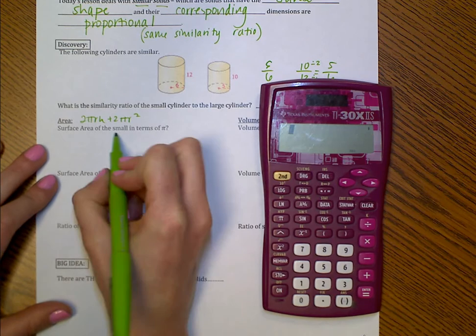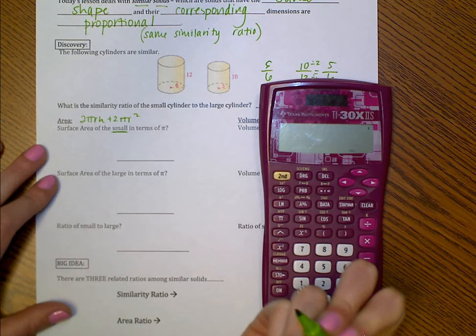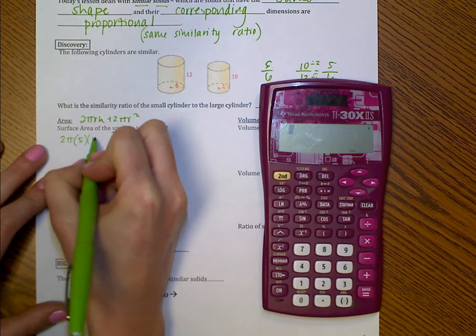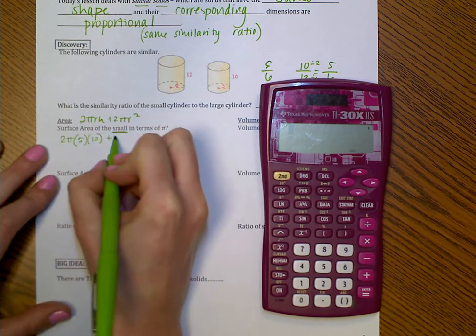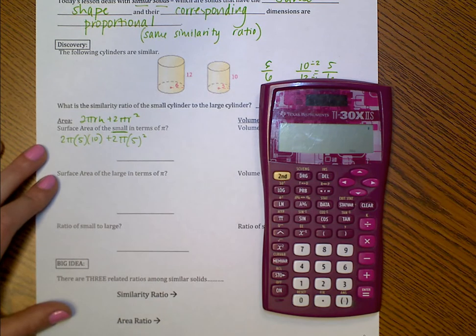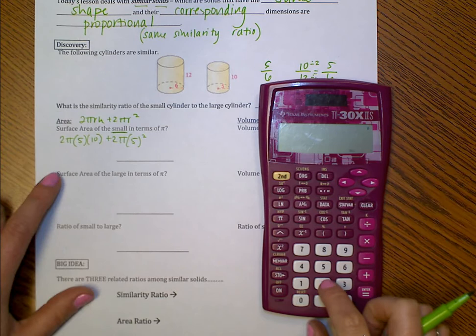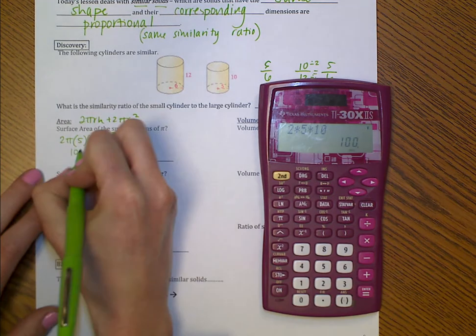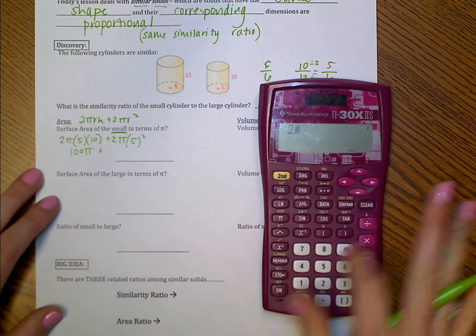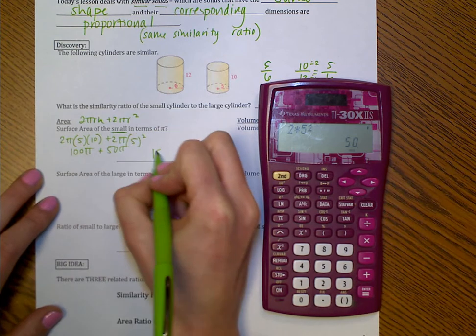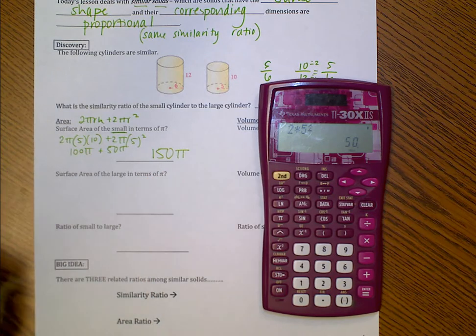Let's do the small cylinder first: 2 pi 5 times 10 plus 2 pi 5 squared. We're going to leave it in terms of pi, so this first group is 100 pi plus 2 times 5 squared is 50 pi. So the surface area of the small cylinder is 150 pi.